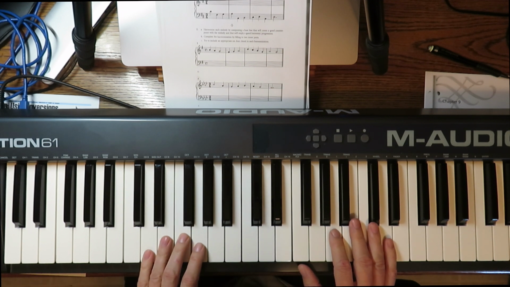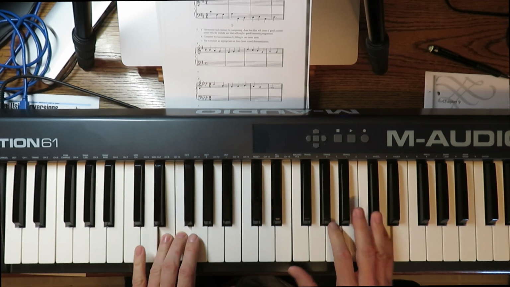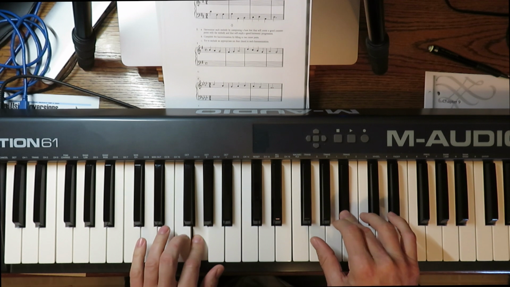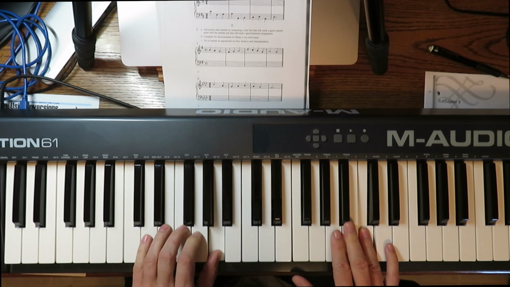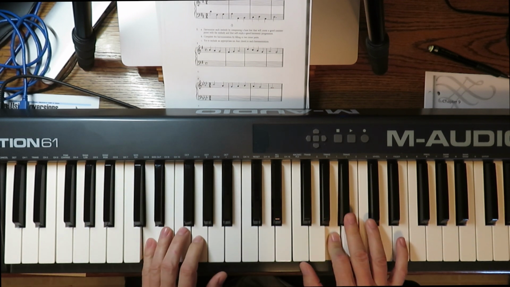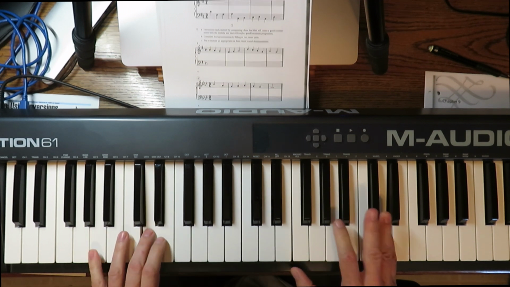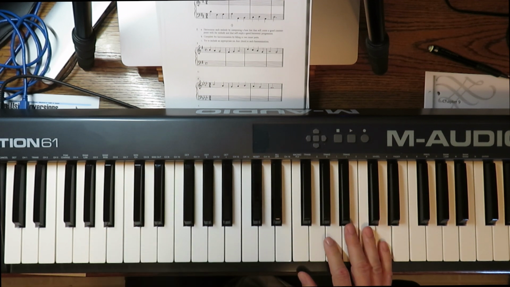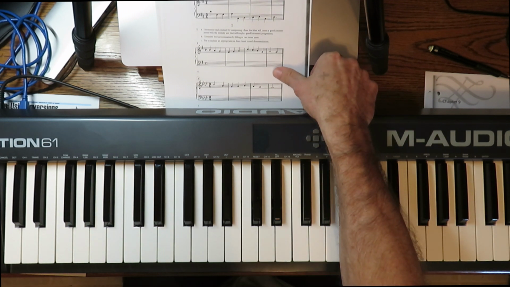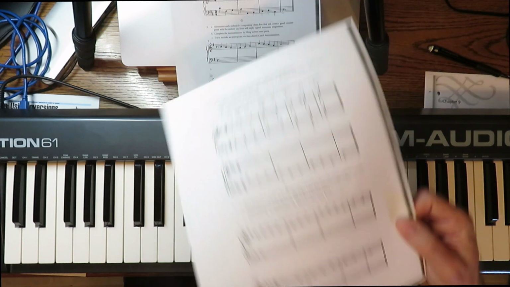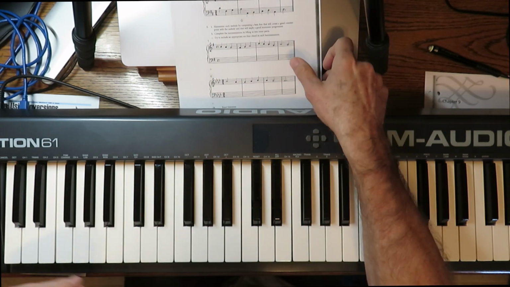That's not counterpoint. They're moving in the same direction, except for here. Same direction again. Little counterpoint there, in the same direction. So, I changed it.